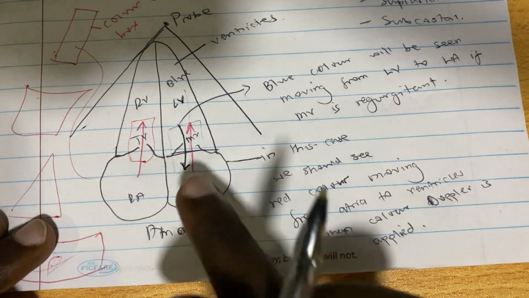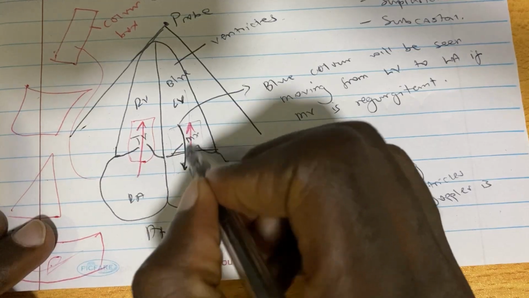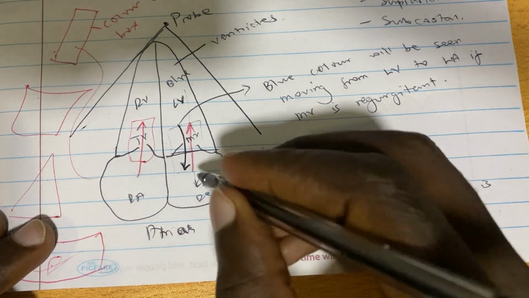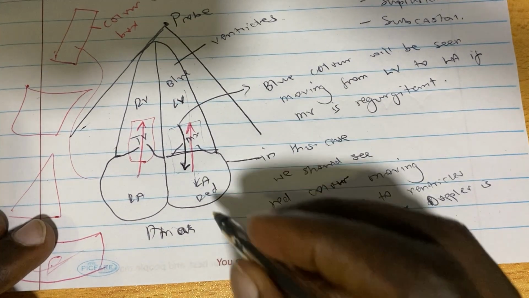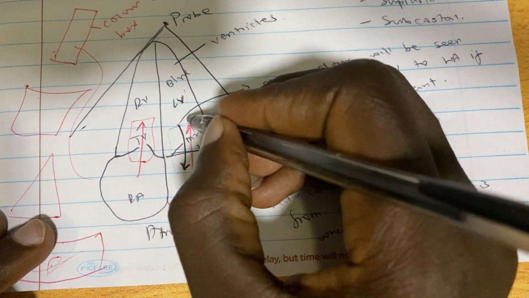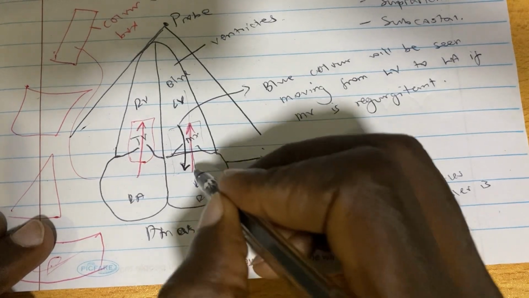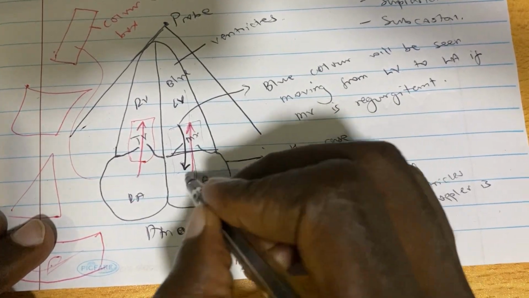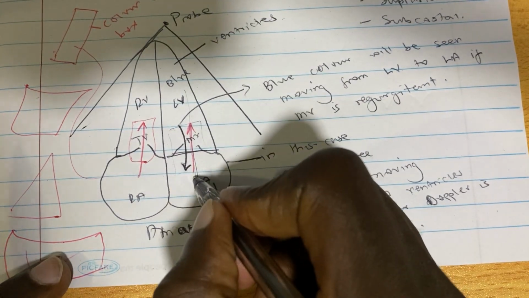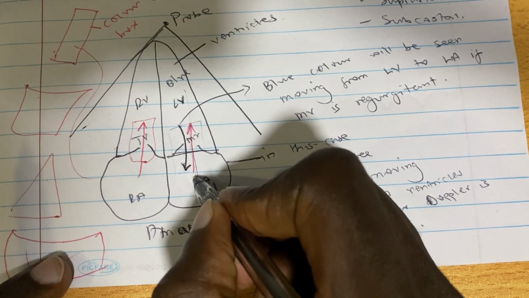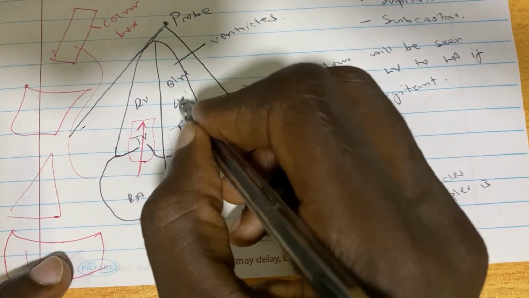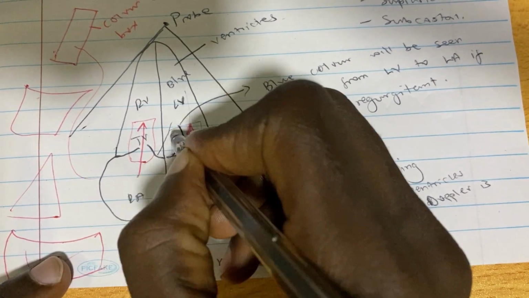Yeah? So this one, it will be regurgitation, normal. If we have no regurgitation, we shall have red in its normal direction going this side, fine. And now during systole, if we have regurgitation, we shall have blue coming this side. The only time we see blue in atria, as far as four chamber is concerned, is when we have regurgitation. If we don't have regurgitation, then blue should not be here. It should only stay here and instead be moving to aorta.